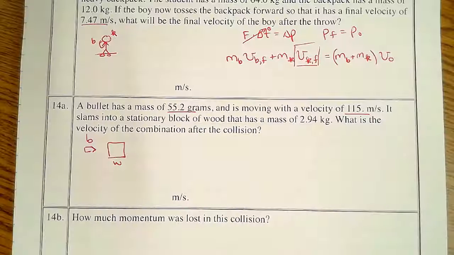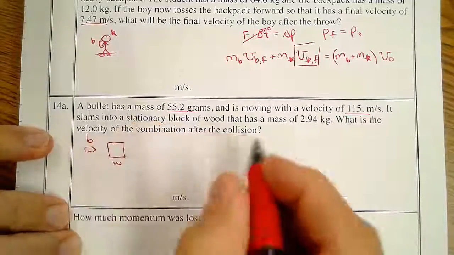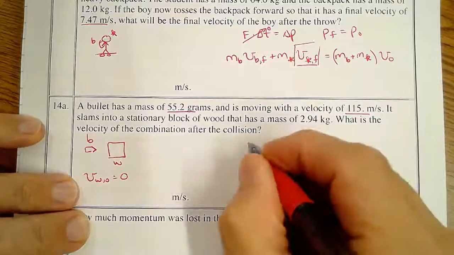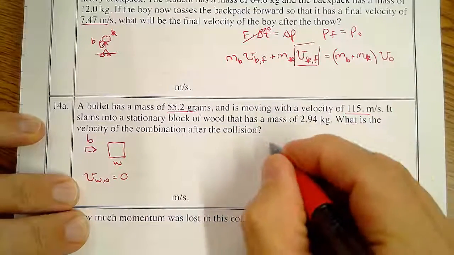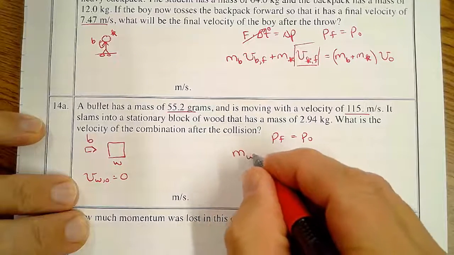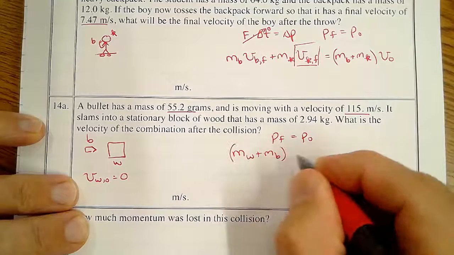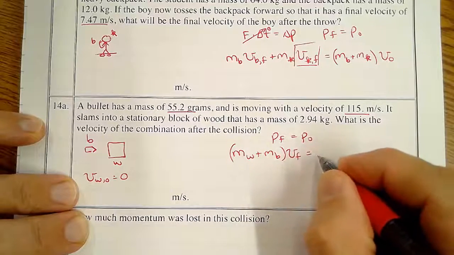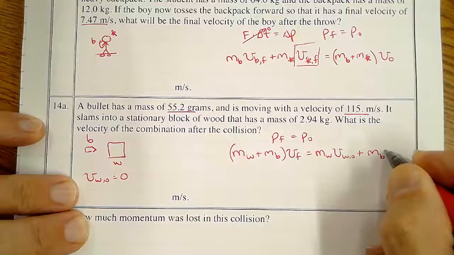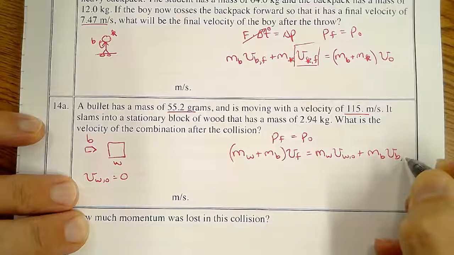So, hang on one second. It says the block of wood is stationary, so that means the velocity of the wood initial is 0. It's not moving. So you're going to do the same thing. I'm going to shortcut here. You're going to end up with P final equals P initial. The final momentum is the mass of the wood plus the mass of the bullet, because they're stuck together, times the final velocity. And that equals the mass of the wood times the velocity of the wood initial plus the mass of the bullet times the velocity of the bullet initial.